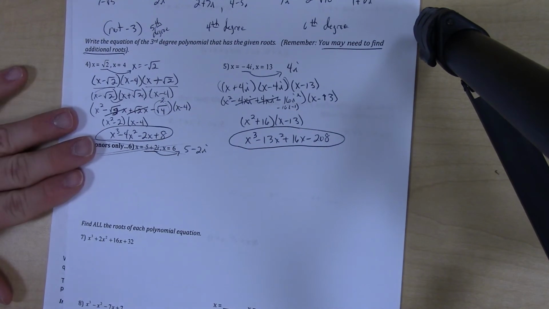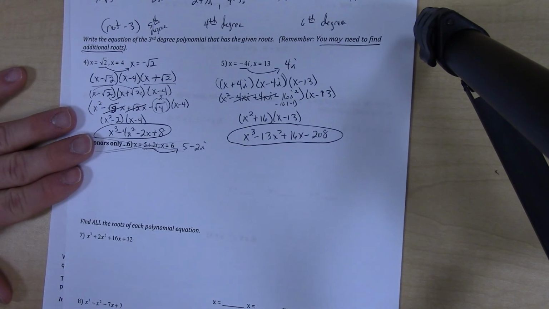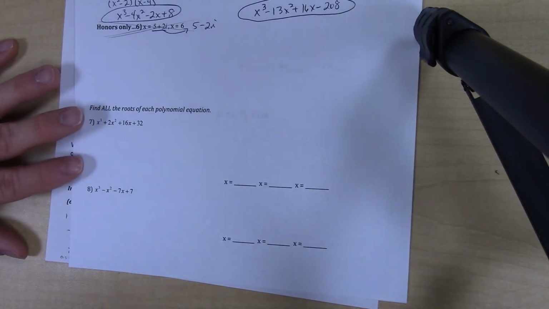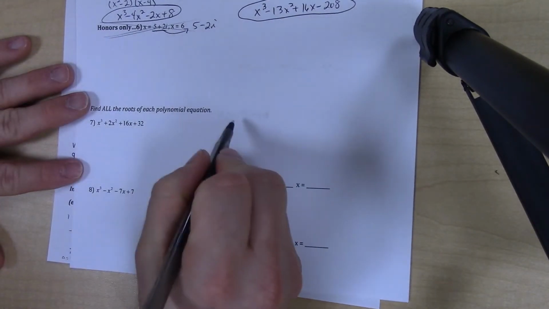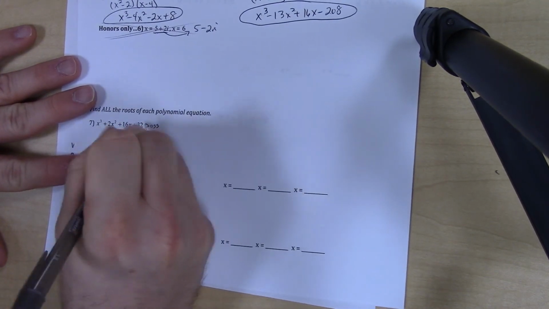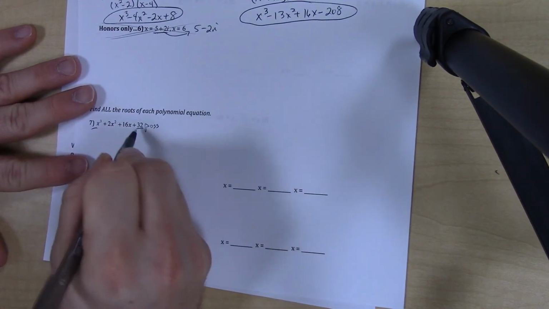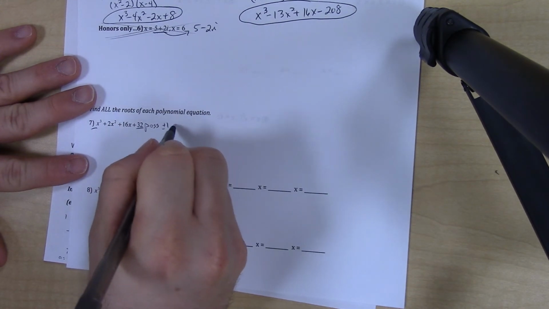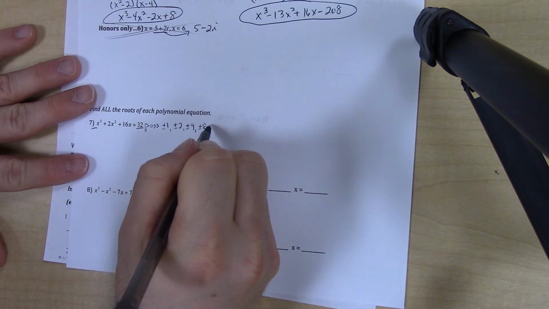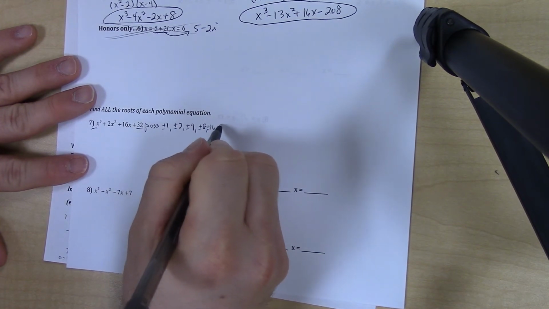Again, we're skipping number 6. It's in your homework, don't do that problem. Okay? Down at the bottom here, 7 and 8. These are, find all the roots. It's kind of a review of what were the possibilities. Remember, the possibilities here again are the factors of this divided by the factors of that. Well, the factors of 32 are plus or minus 1, 2, 4, 8, 16, and 32.